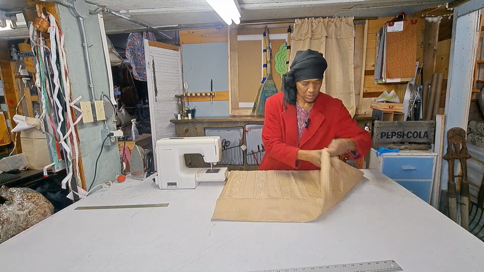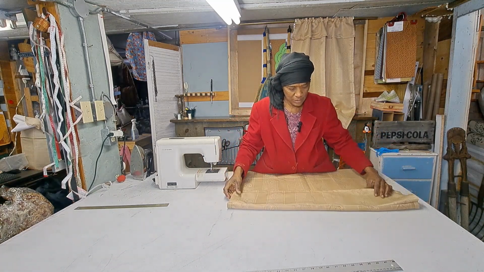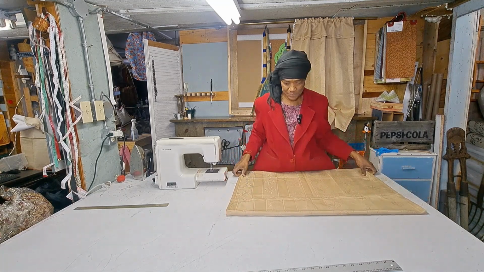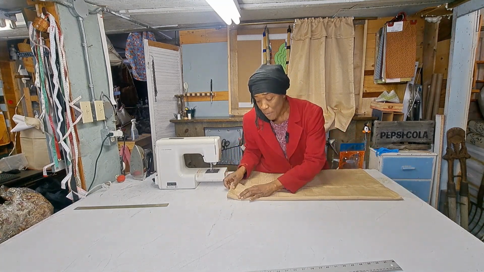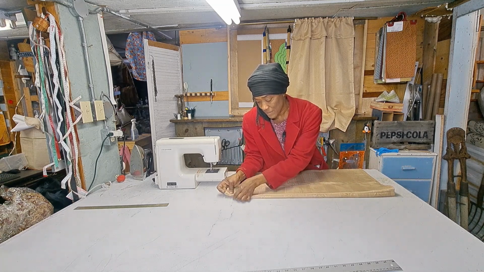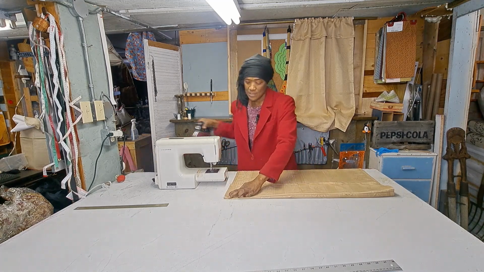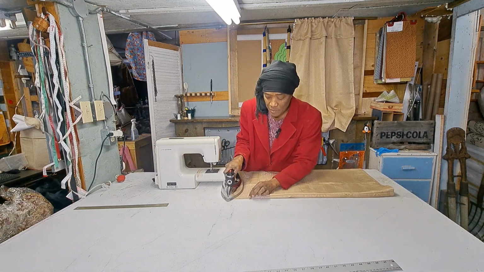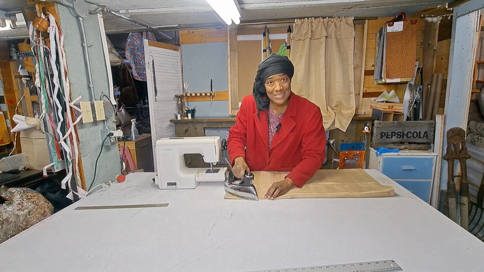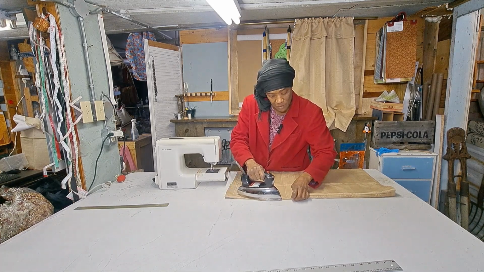Now let's turn this around, and I am gonna go ahead and press again, just pressing the top here to make sure that it's all lined up correctly, and when I stitch I am not seeing the back side of the curtain panel.